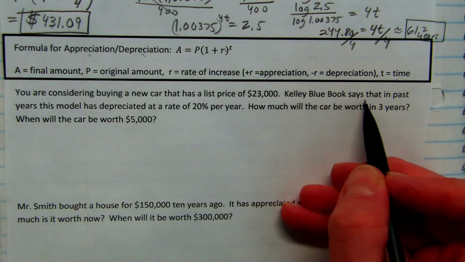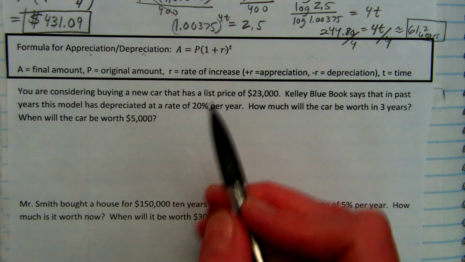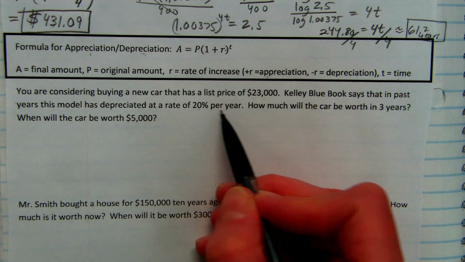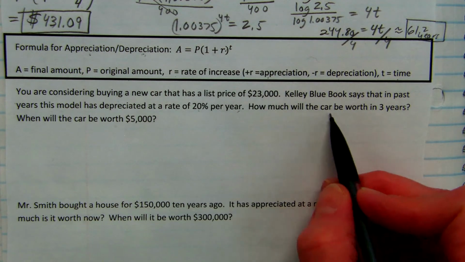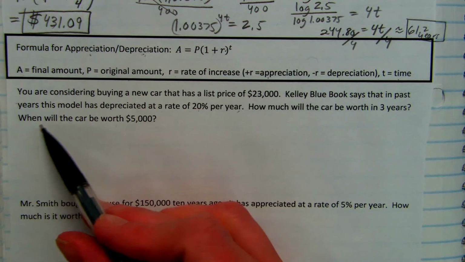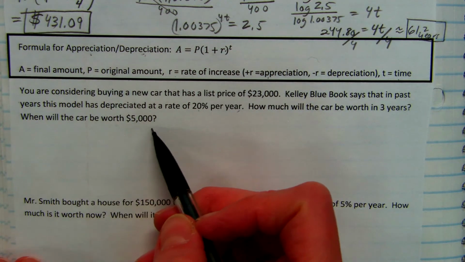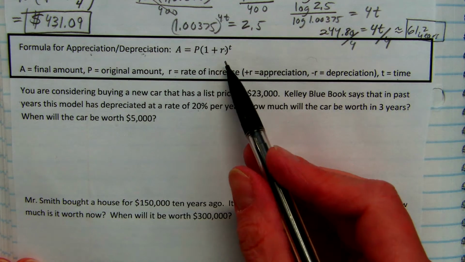Kelley Blue Book says that in past years, this model has depreciated at a rate of 20% per year. How much will the car be worth in 3 years? When will the car be worth $5,000? So first we're going to learn how to use the formula.